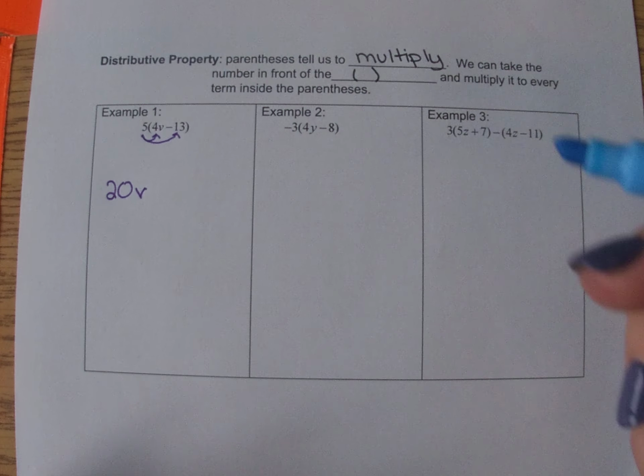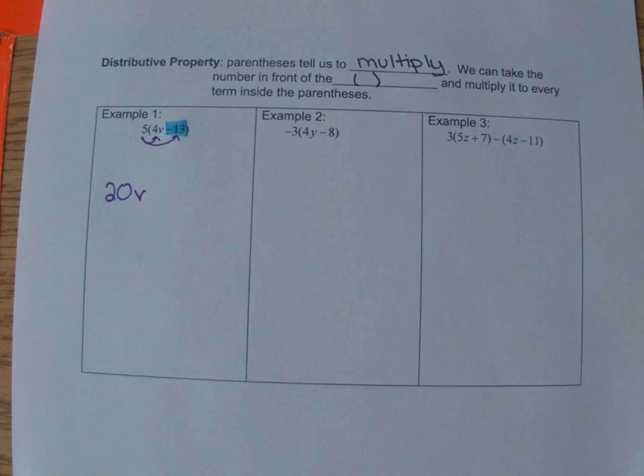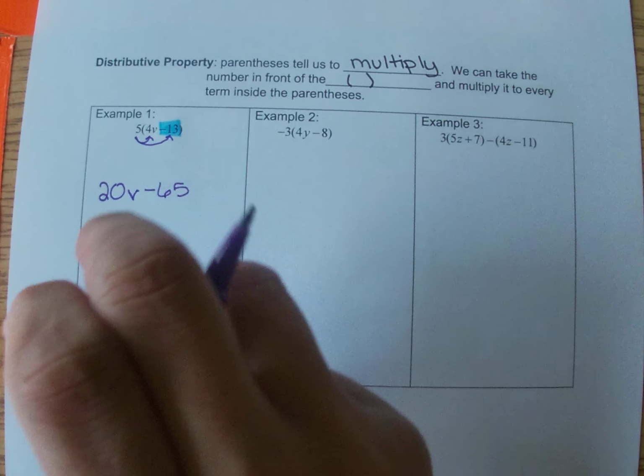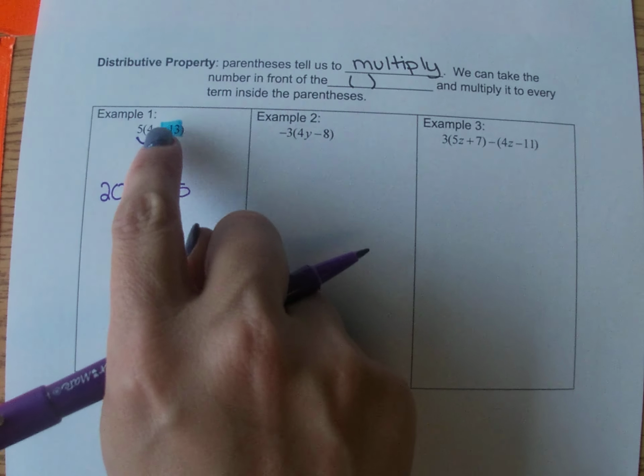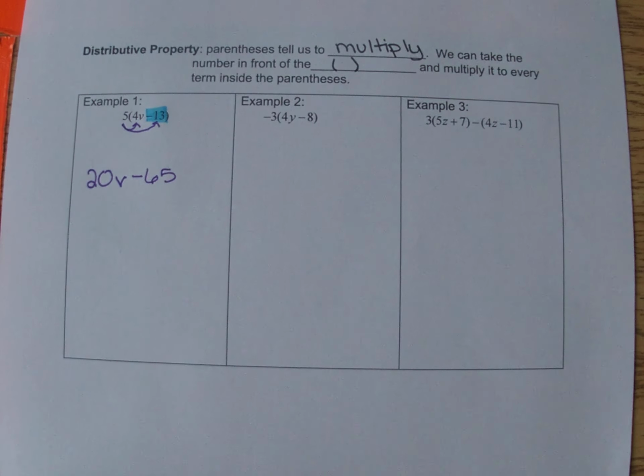So just like when we looked at that last problem, we keep the sign in front of it. So I'm going to treat that as a negative 13. Now, if you need to pull out a calculator, okay, but that's going to give me a negative 65. That negative is giving me my sign, so I'm not bringing anything else down, no double signs, and I just get 20v minus 65.